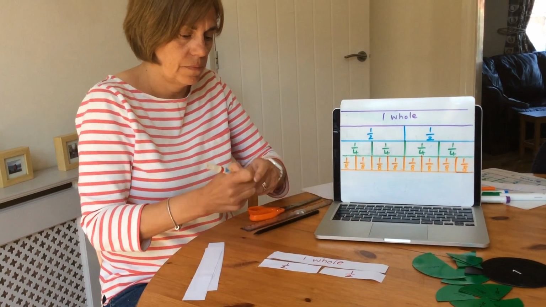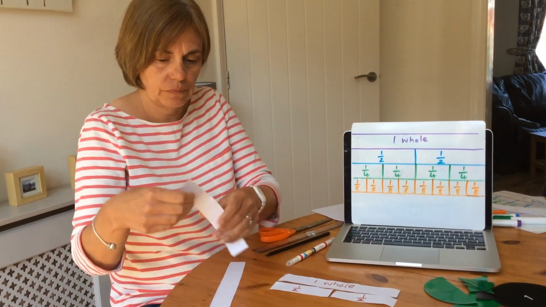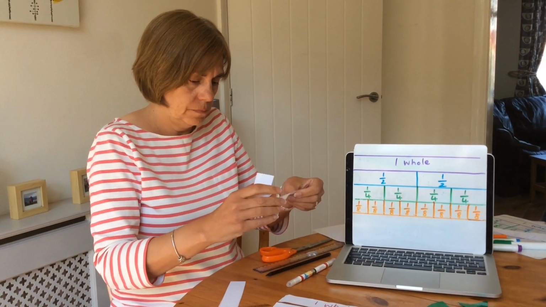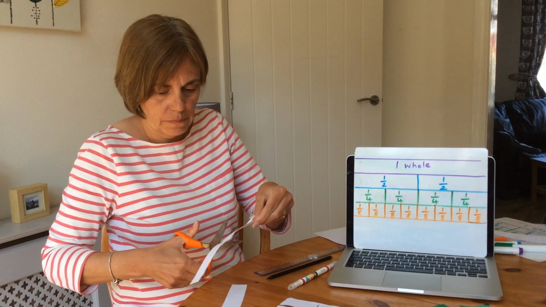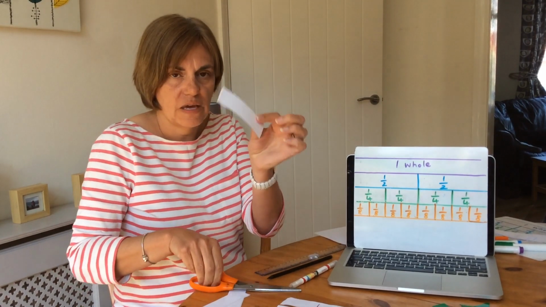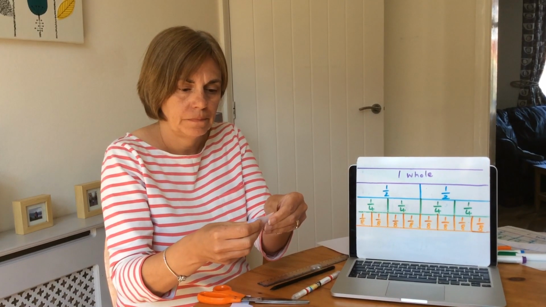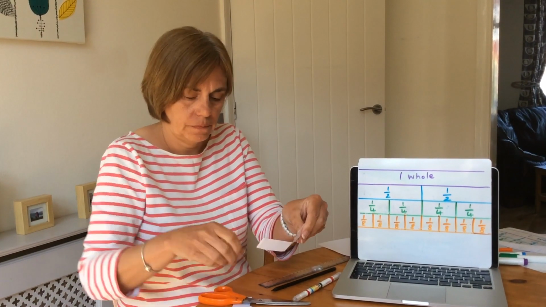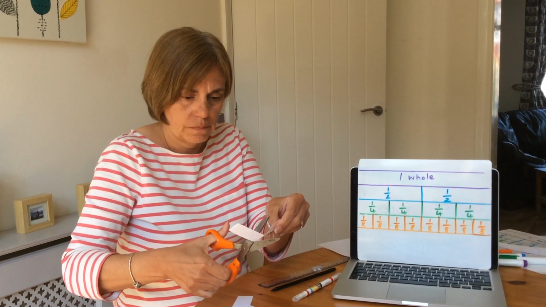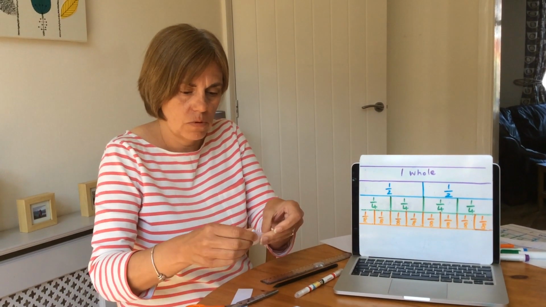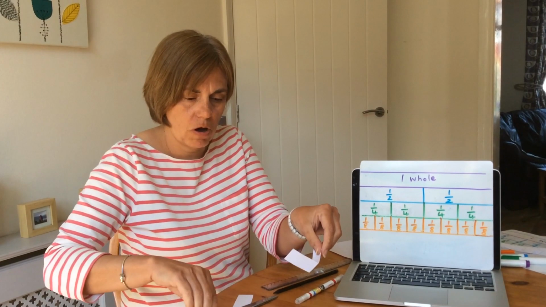Okay. The next one, you fold it in half again. And then this half, you're going to fold it again. Half the next one. Your other half needs to be halved.